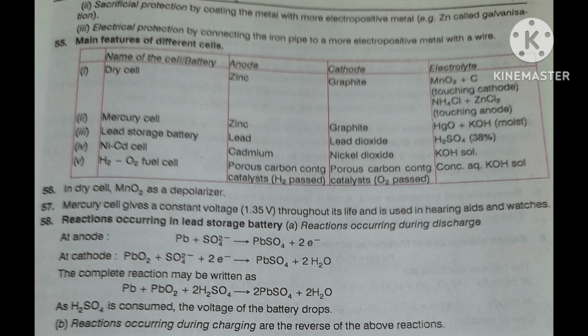And what are the electrolytes? Here manganese dioxide and carbon. MnO2 plus C, carbon, will be near the cathode, touching the graphite.